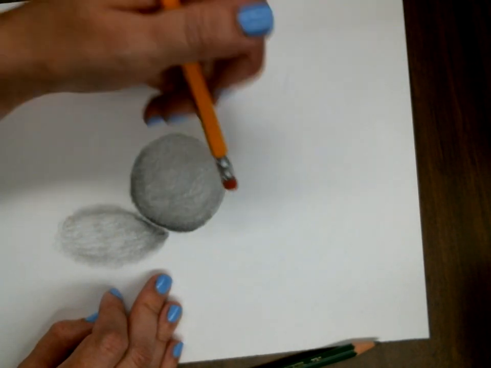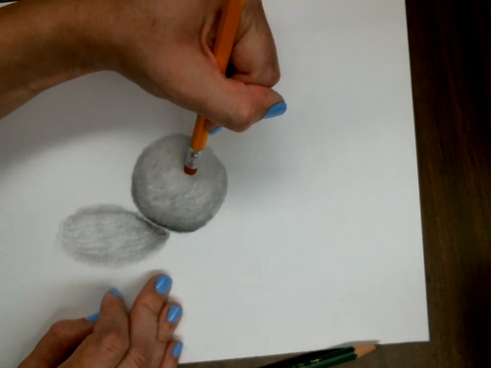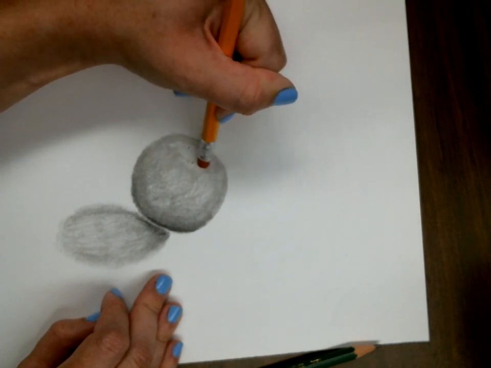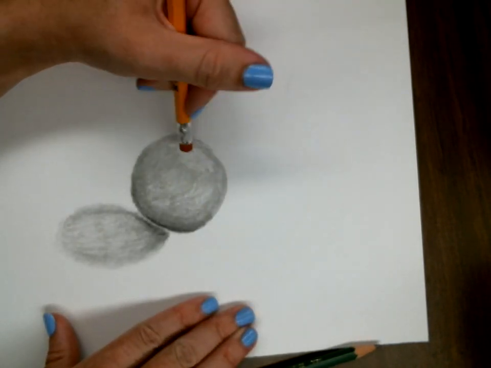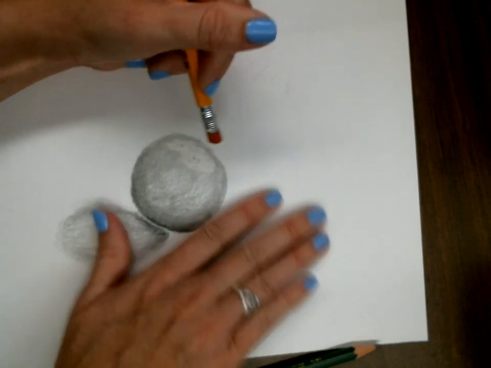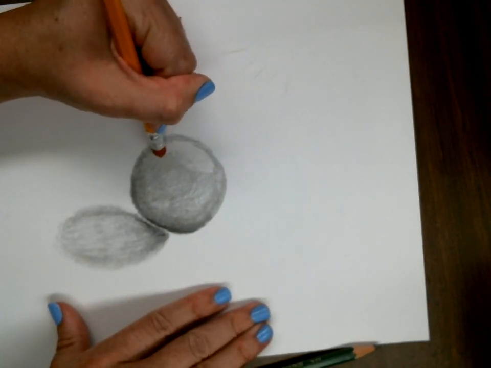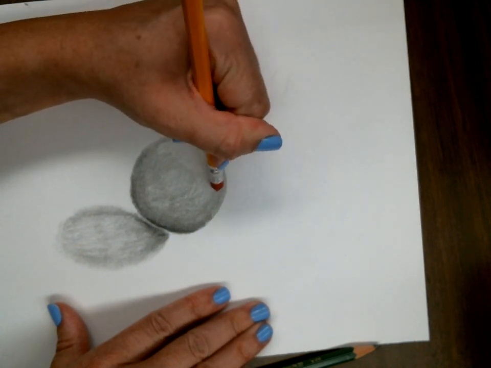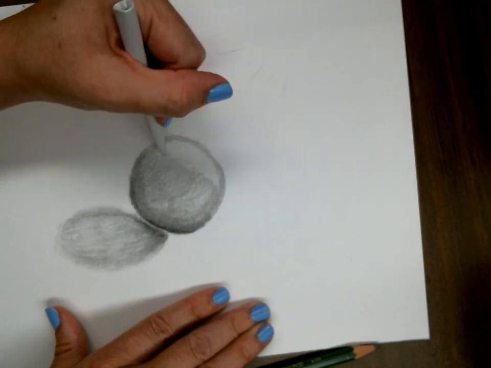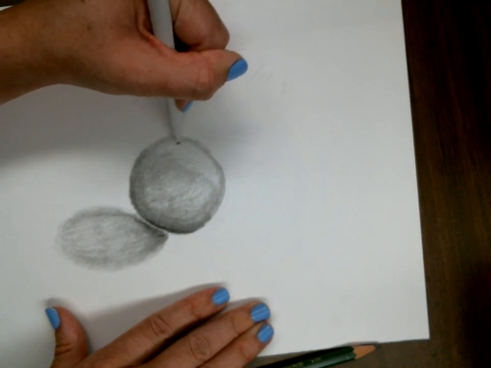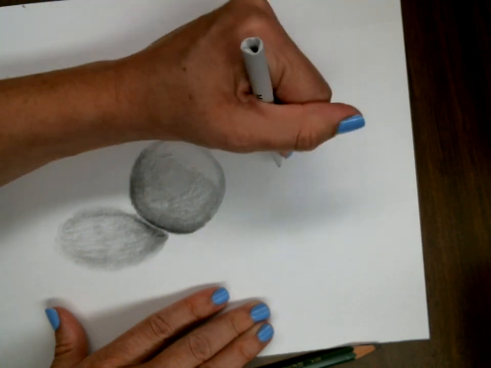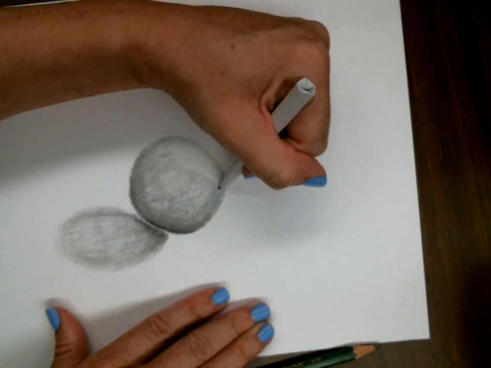Okay. So I do want some more highlighting here. So I'm going to take my pencil eraser and create some highlighting here. And I'm going to blend that back out just a little bit so it's not quite so harsh, moving even my eraser around in an ellipse. So really gently. And I can wipe this. If I get too much lead on here, I can wipe it off with a tissue.